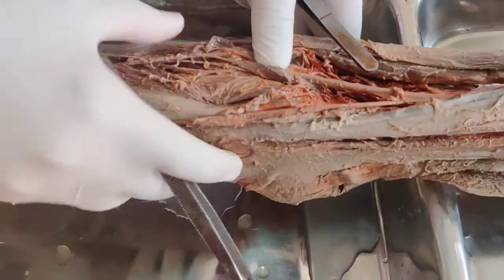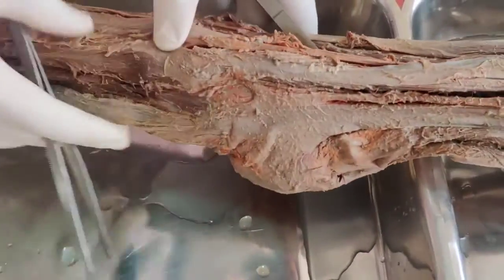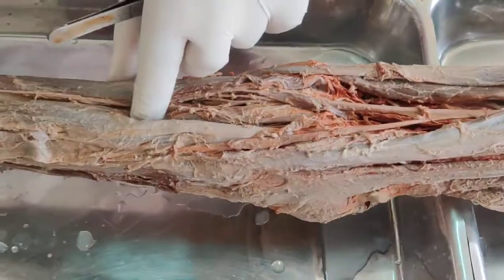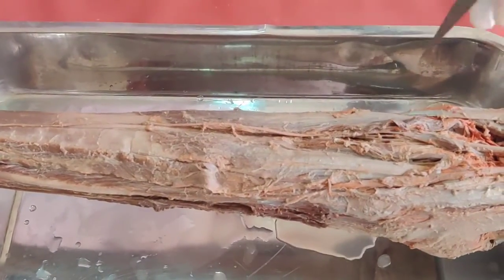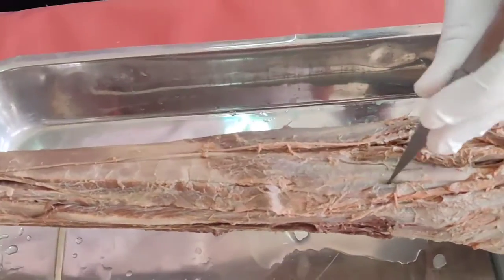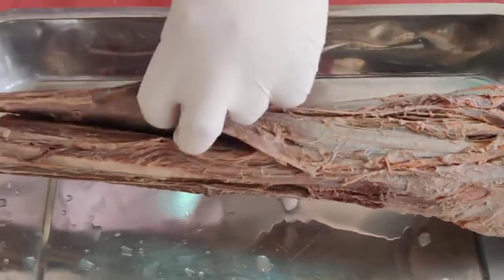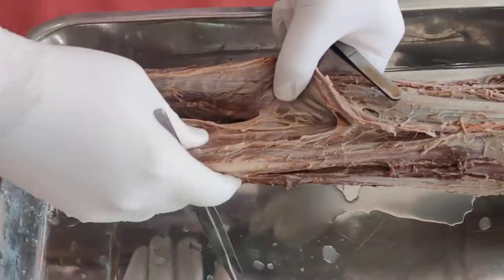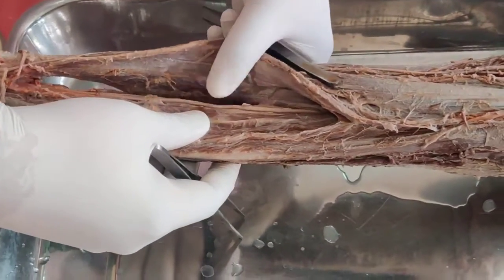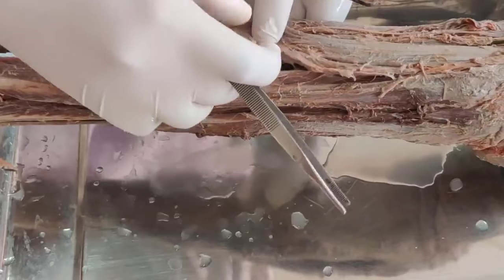The dissection in this specimen is not so good inside, but we can see the outside structure, the gastrocnemius with these two heads. This one is the medial head, this one is the lateral head. Below this, the tendon of plantaris is present, and then we see the soleus muscle.